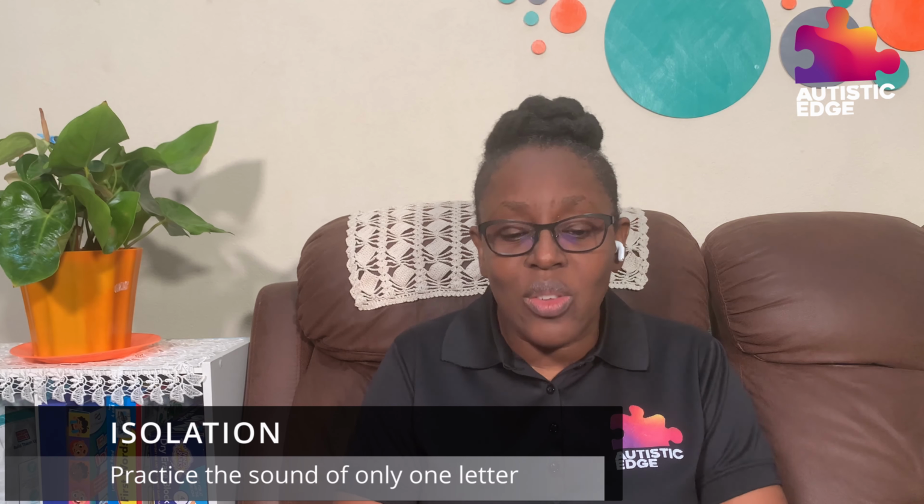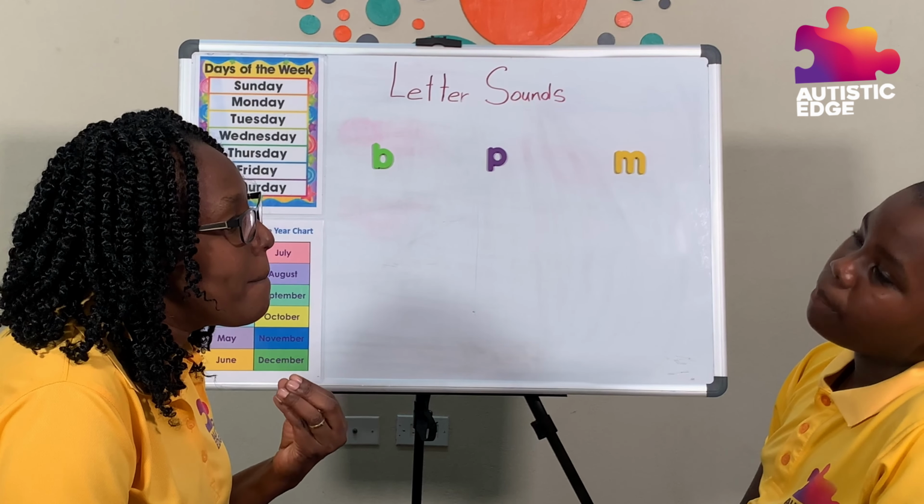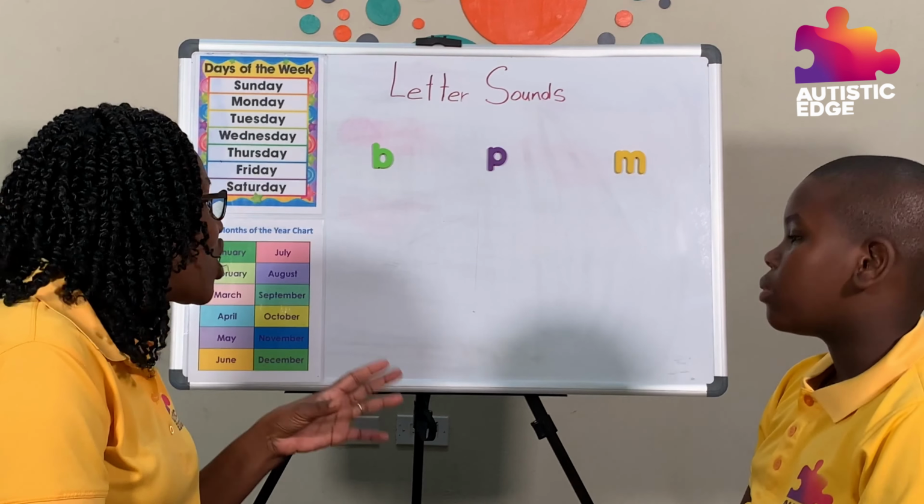Now, another technique is isolation. When I say isolation, I mean isolate the letter that you are teaching the child. Have the individual practice saying the sound of that particular letter. So if we are working on the letter M, especially if it's a child who is in the beginning part of speech therapy where they are just learning the sound of their letters, now isolate the letter. So you're going to use this letter alone.